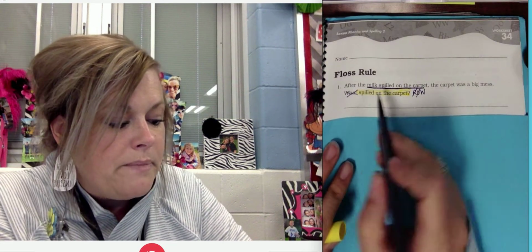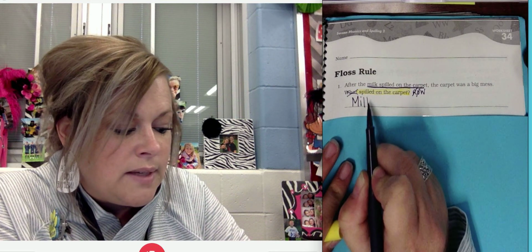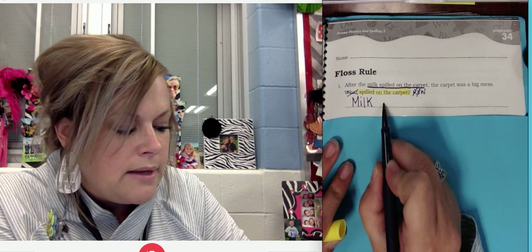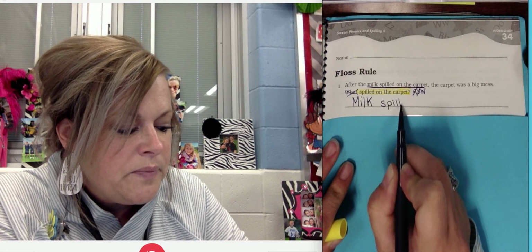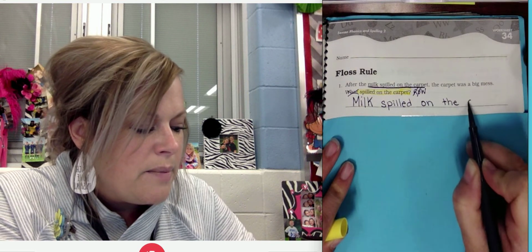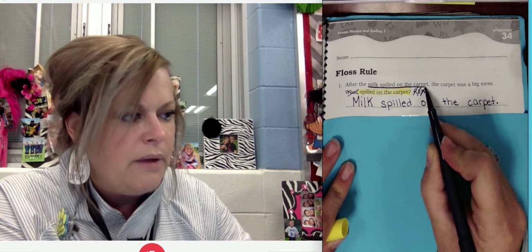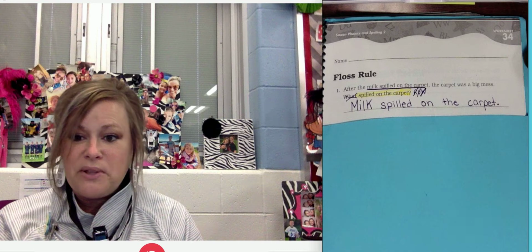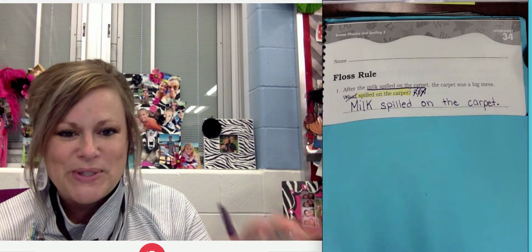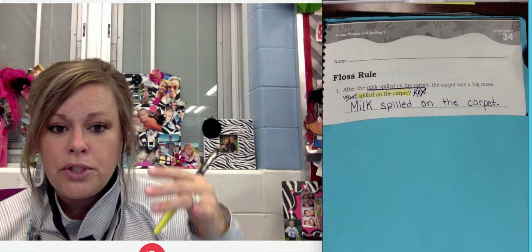What spilled on the carpet? Right here. Milk, I need to change that to a capital letter, just like our dictation sentence, we have to have capital letters at the beginning. Spilled on the carpet. Spaces and period. And I wrote my complete sentence. Milk spilled on the carpet. And I was able to read my floss words inside my story.